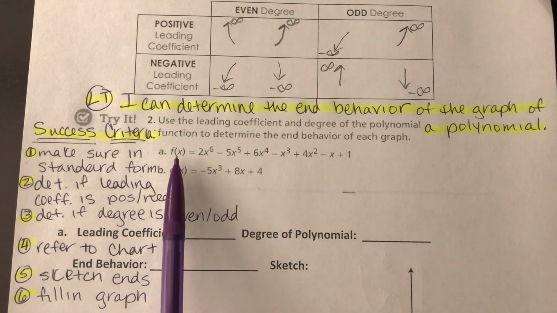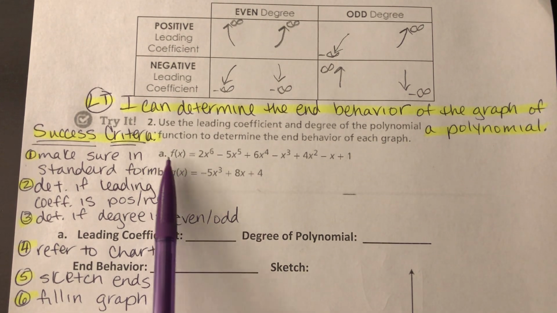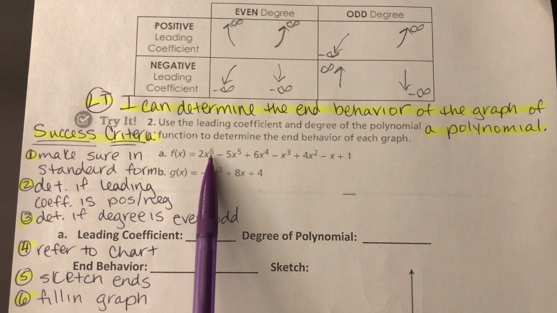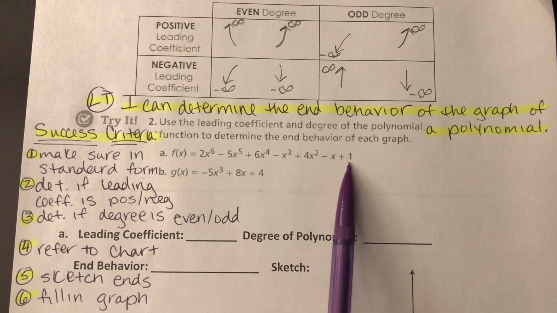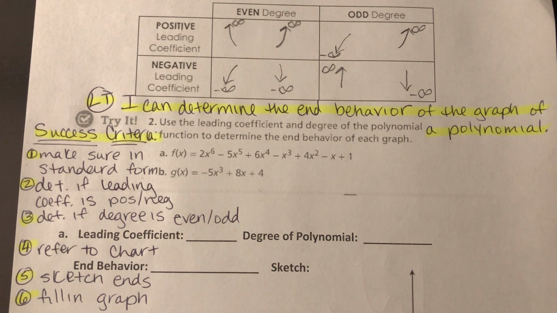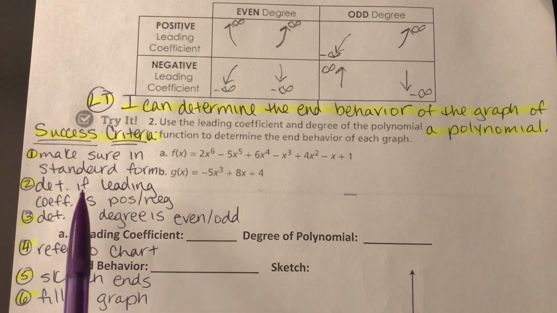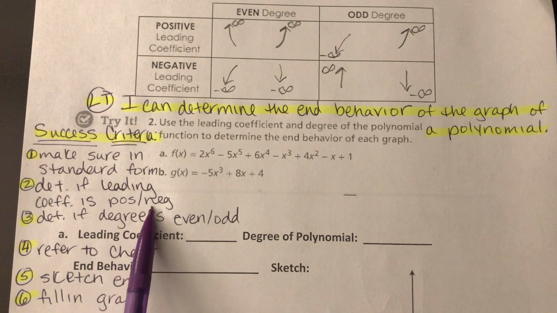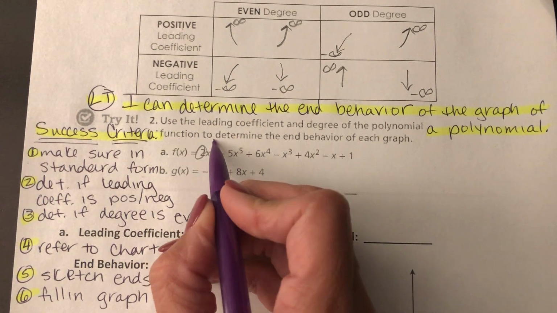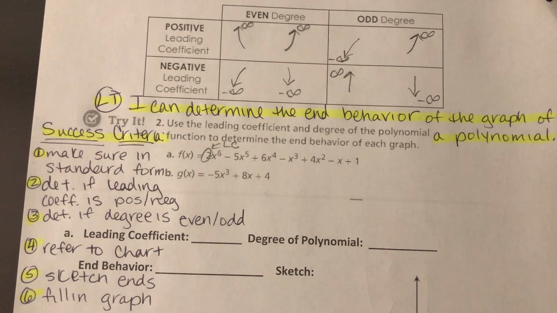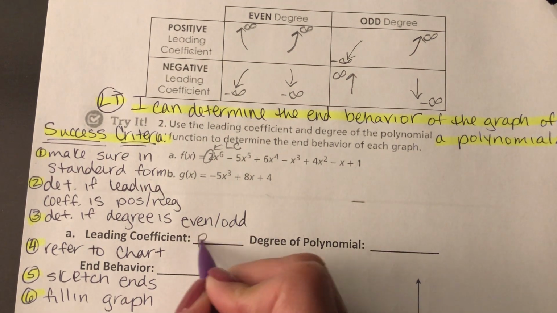So let's look at this first one. Letter A, example here. So I'm going to check my degrees. 6, 5, 4, 3, 2, 1, constant. So yes, we're good. It's in standard form. And then we can jump to our next step. Determine if the leading coefficient is positive or negative. So our leading coefficient is here. It's 2. Leading coefficient is positive.